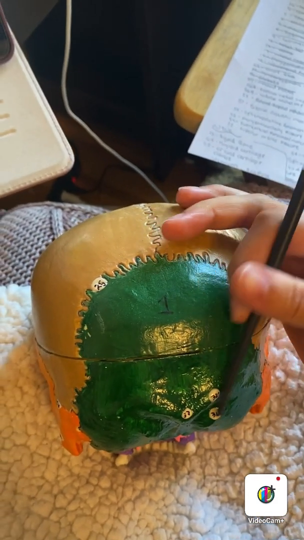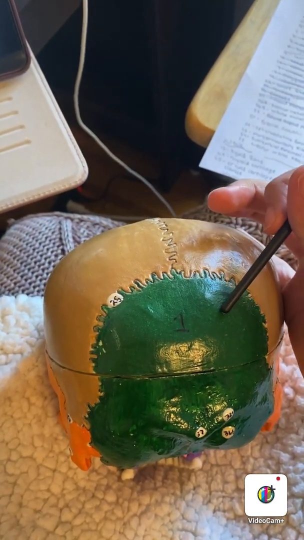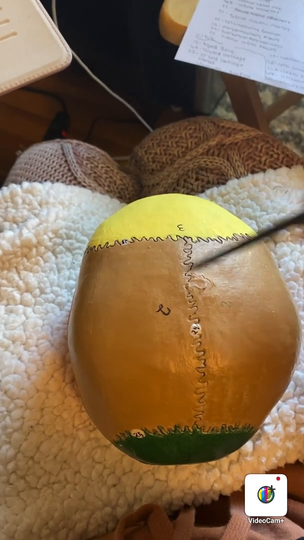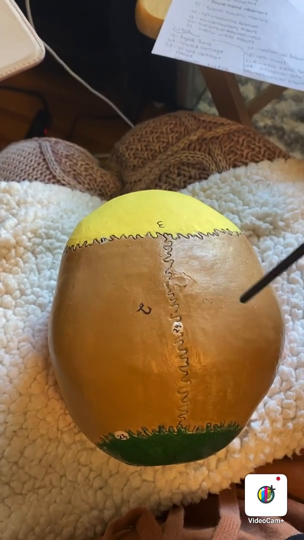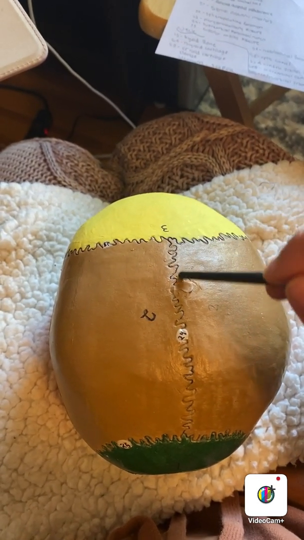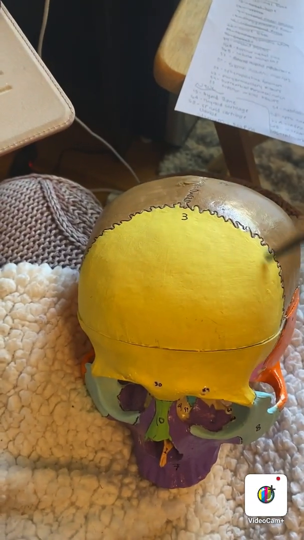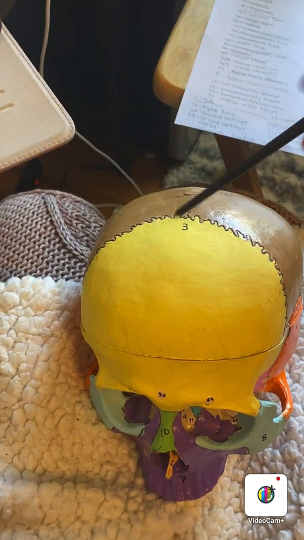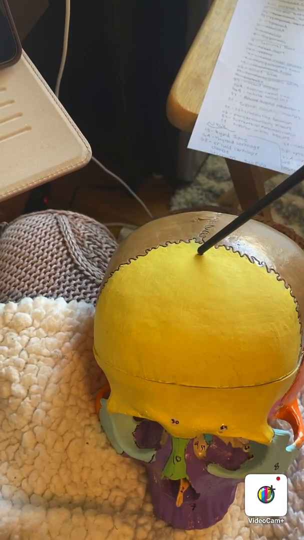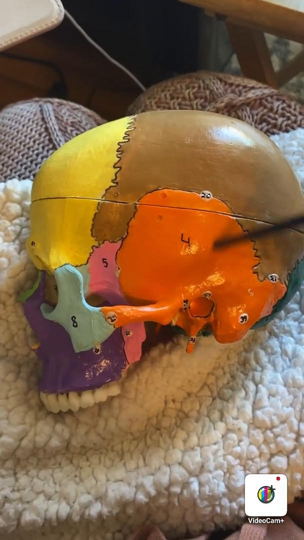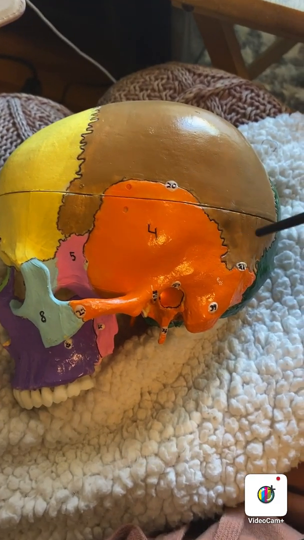This green area right here is the occipital bone, labeled number 1. These, labeled number 2, are the parietal bones, separated by the sagittal suture. This yellow part of the skull is the frontal bone, labeled number 3. This orange part, labeled number 4, is the temporal bone.